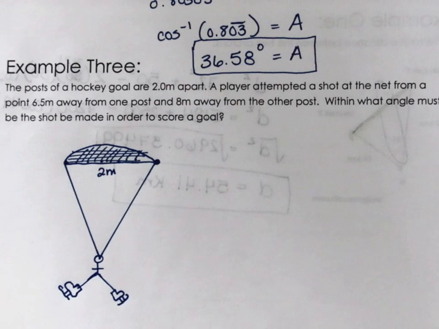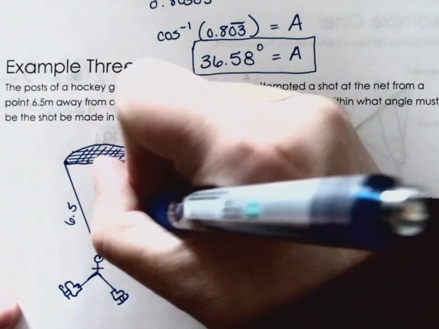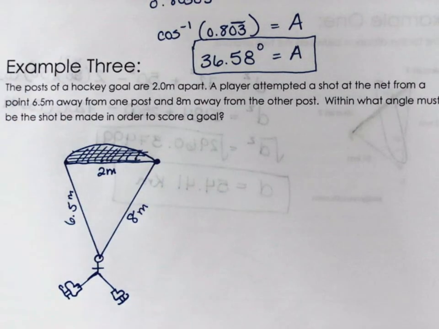Okay, now that you've all been incredibly judgy on my drawing, thank you very much. The player attempts a shot from the net 6 meters away from one post and 8 meters away from the other. My diagram is not drawn to scale, so we're going to say one side's 8 and one side's 6.5. Within what angle must the shot be made in order to score a goal?